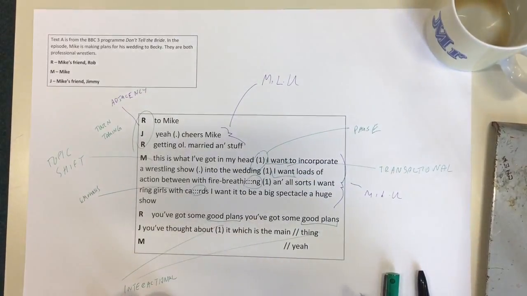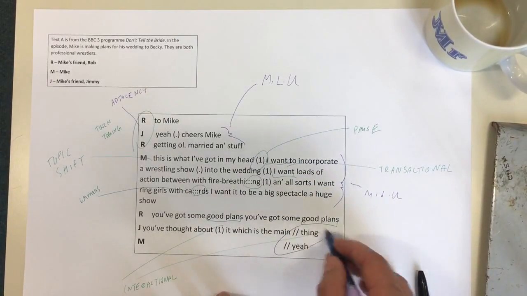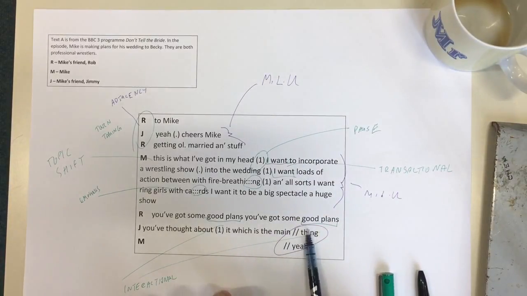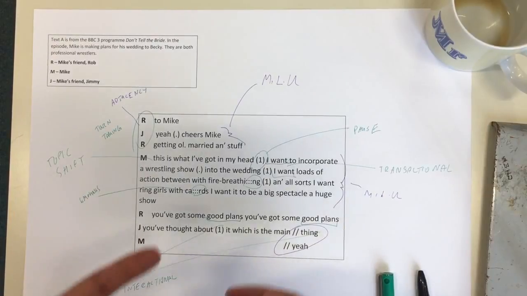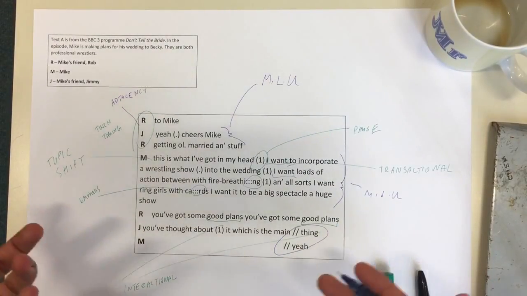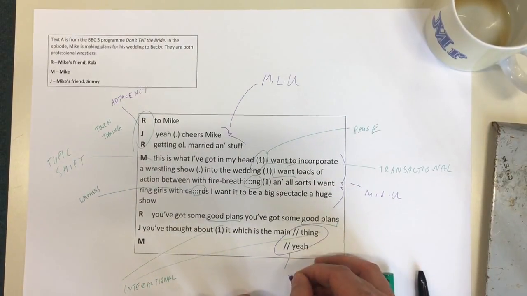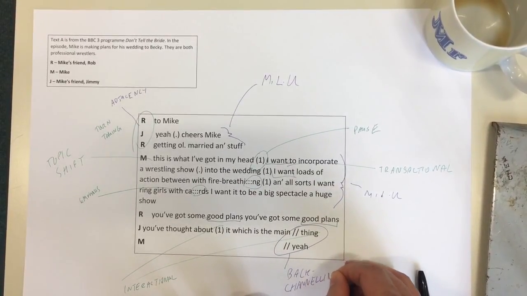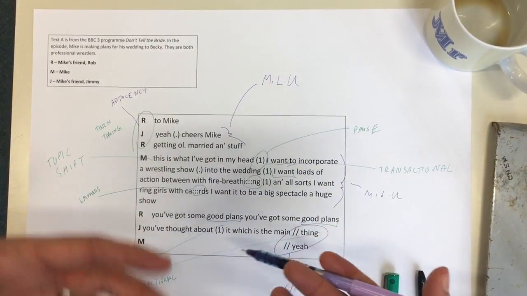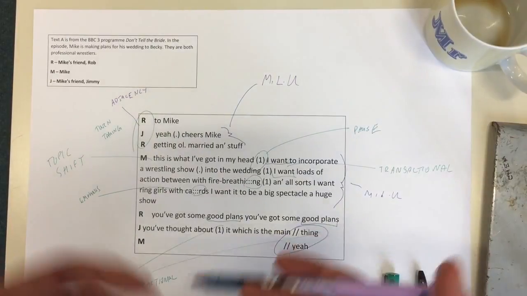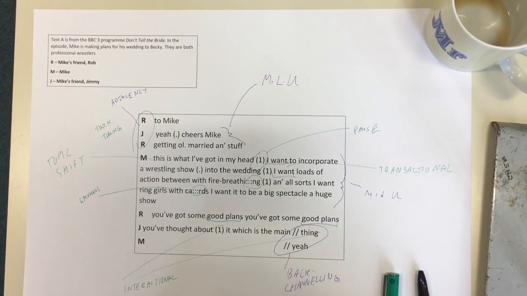Okay? We've got this issue here, and he says, "which is the main thing." And Mike over the top goes, "yeah, right, which is the main thing." So you can talk about, oh, well, it's an overlap or an interruption, but they've told you that. But you can also talk about this idea of back-channeling. Back-channeling, make sure I spell it right now. Back-channeling is this idea of supportively going "yeah" or making back channel noises, things like that, to support another speaker in their turn.